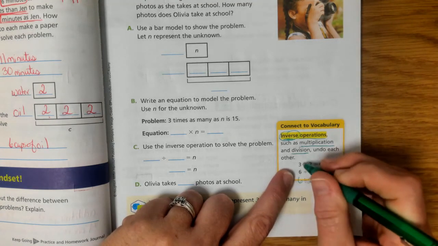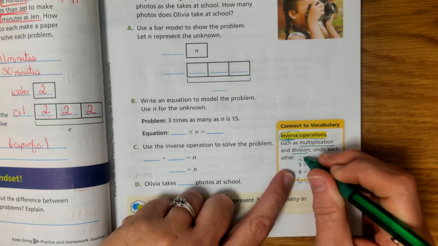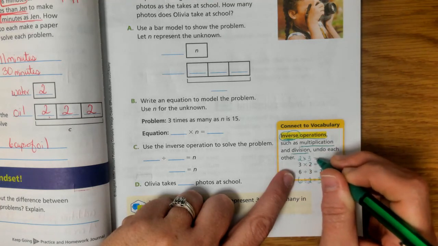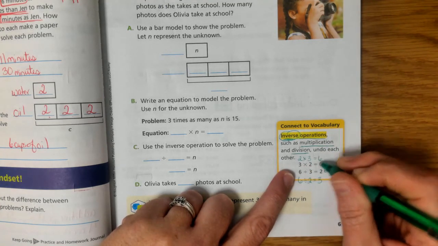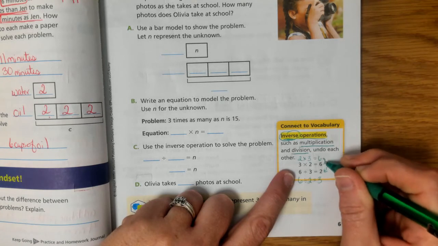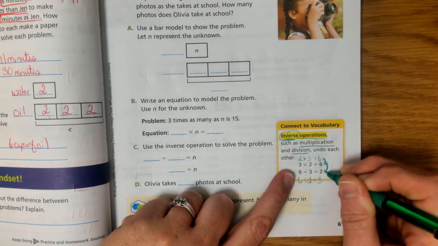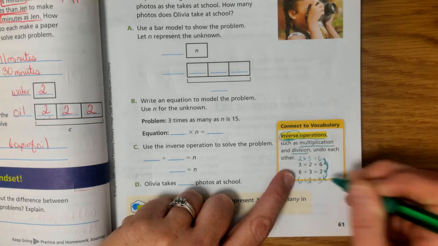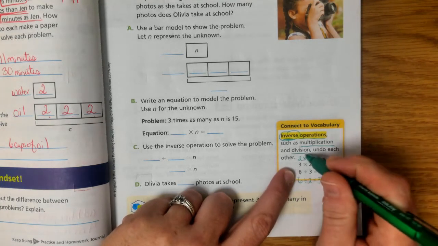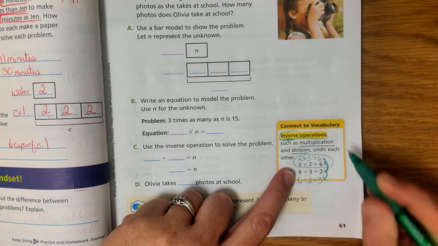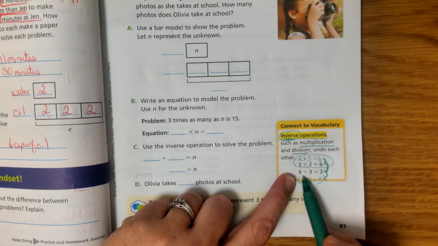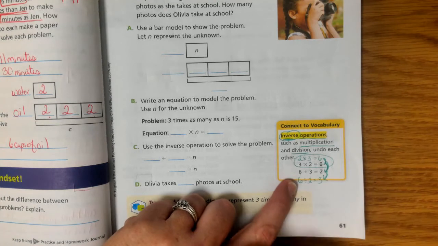And the other multiplication equation you could have here is 2 times 3 equals 6, right? So the inverse of both of these multiplication equations would be either this division problem or this division problem. So 2 times 3 equals 6, or 3 times 2 equals 6. The inverse of those are 6 divided by 3 equals 2, or 6 divided by 2 equals 3.